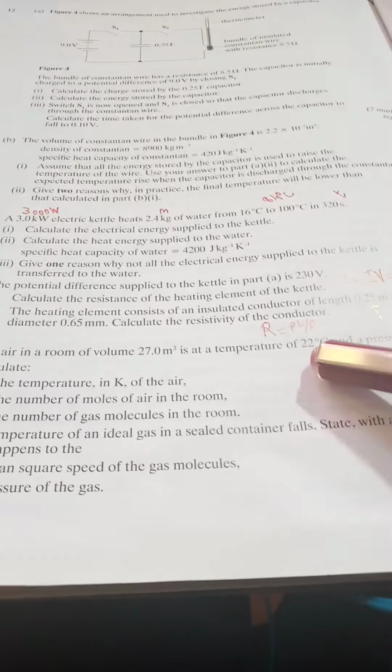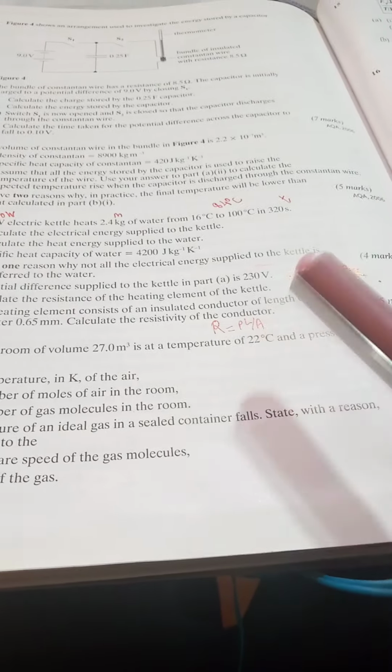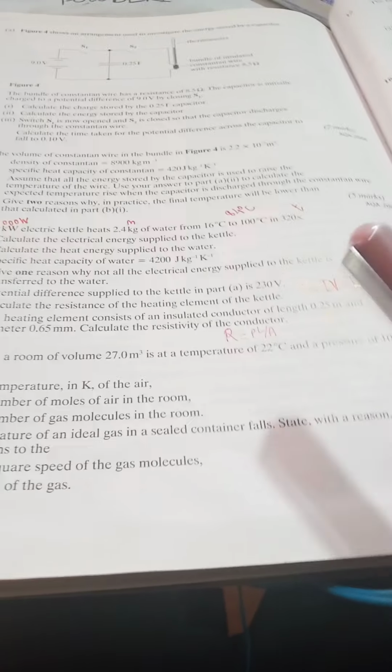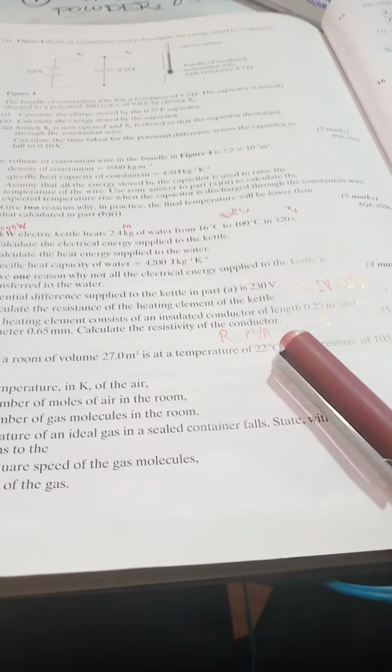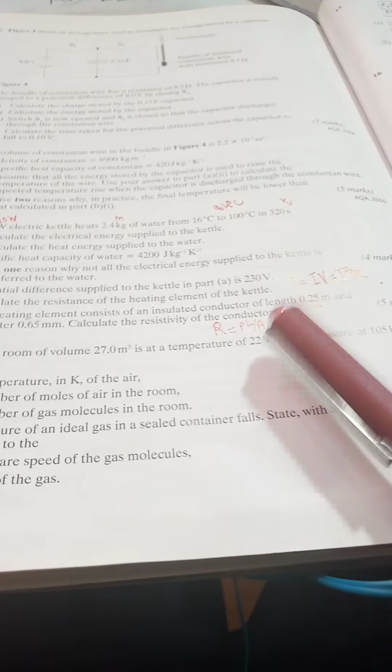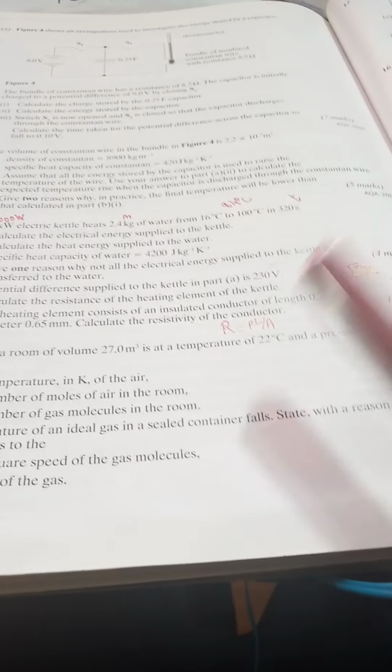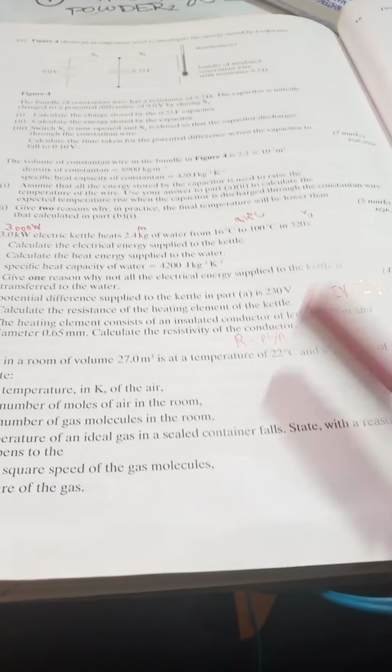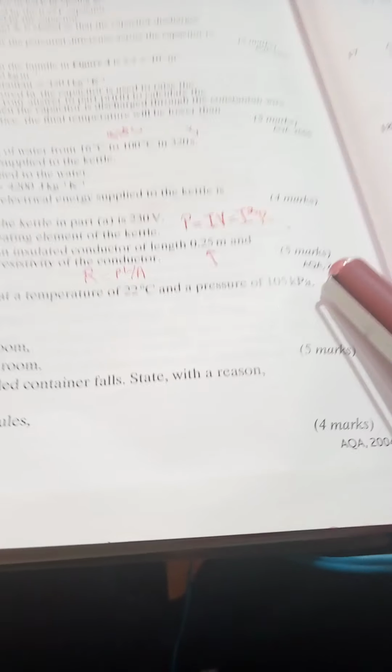But make sure to always mention the units at every stage of the equation processing, and then write the final units as well. And on top of that, write your numerical substitution clearly so that the examiner is going to understand what's coming out of your head onto the paper. Thank you very much. It was published in 2004, a very important question indeed.